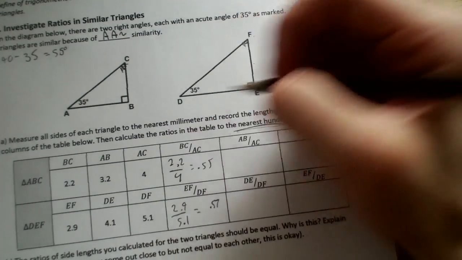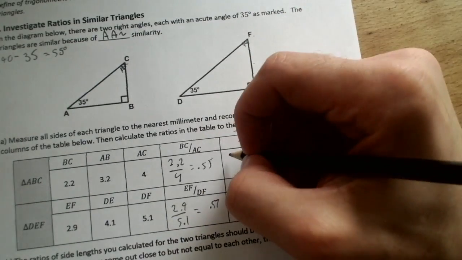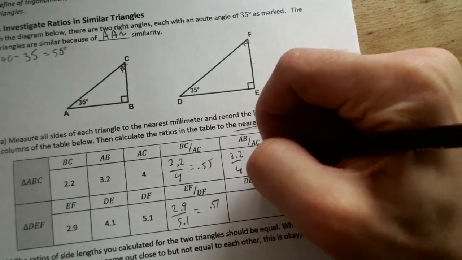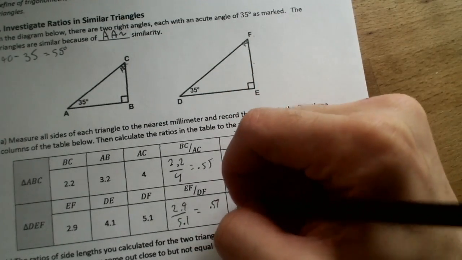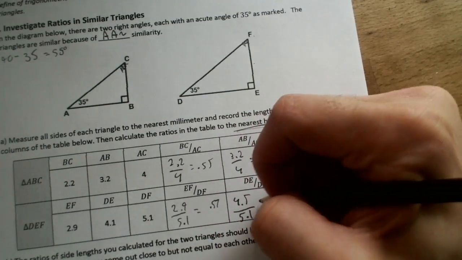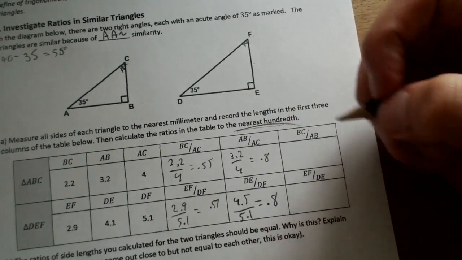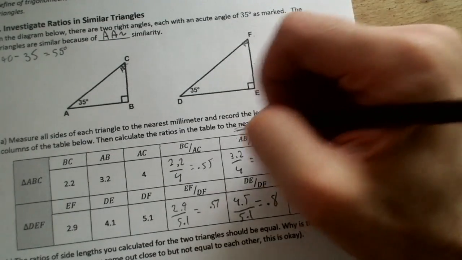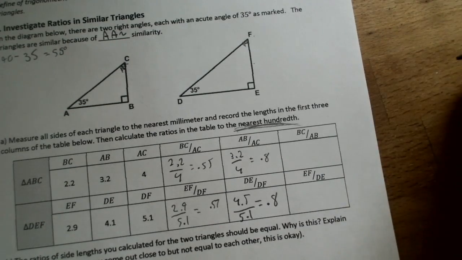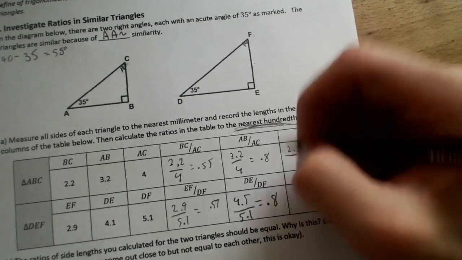Normally, if we were to compare, say, AB and AC and DE and DF, we'd end up getting values that are identical, in that both of these statements here would end up being equal to 0.8. We end up getting slight variations here just because the original lengths of these sides were rounded to the nearest hundredth, and we end up getting little misses.